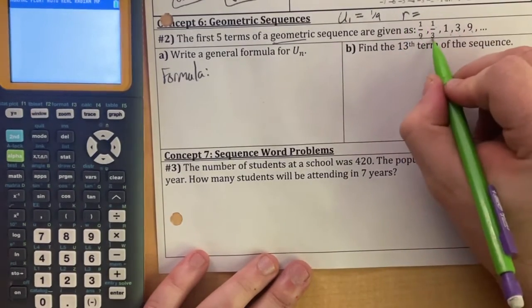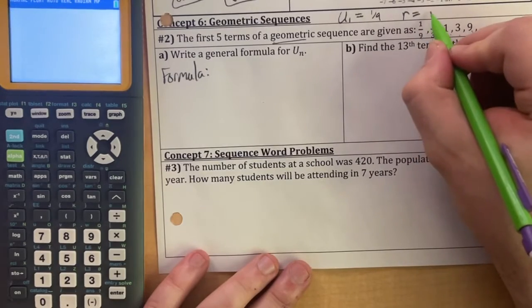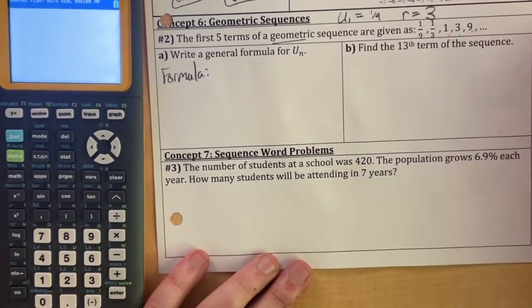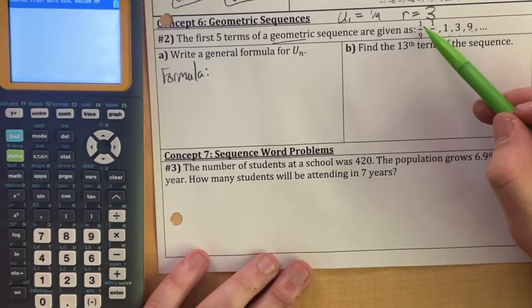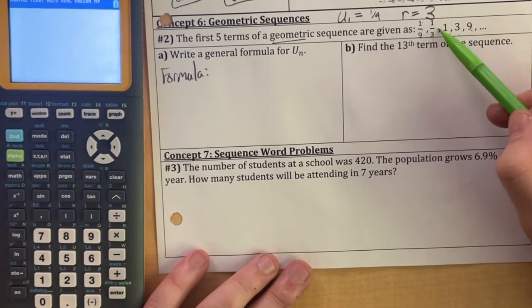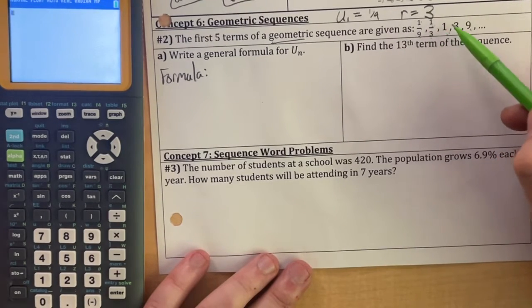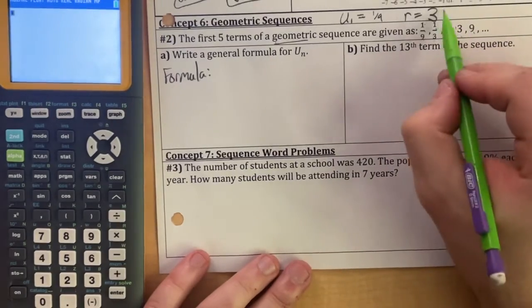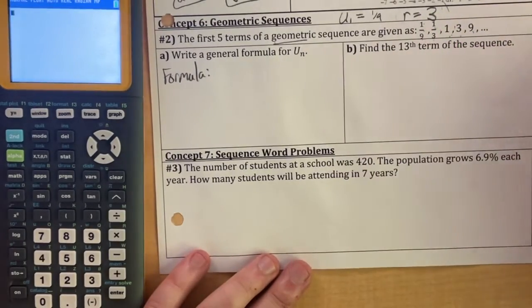Well, it's increasing by how much? Well, we're multiplying by 3 each time. Again, you notice how I multiplied 1/9 by 3, you get 1/3. 1/3 times 3 is 1. So again, make sure you're saying that the common ratio is going to be 3.